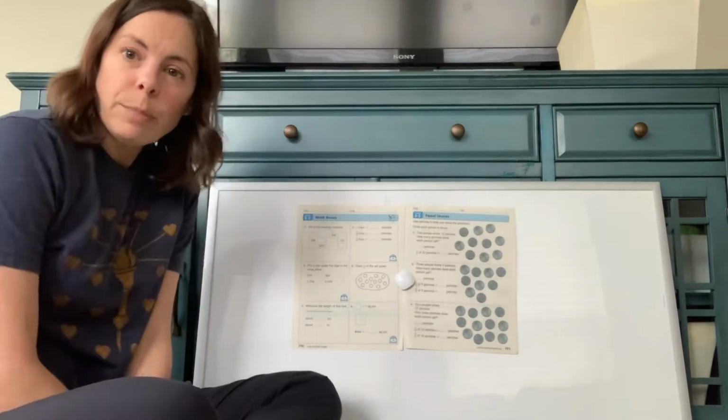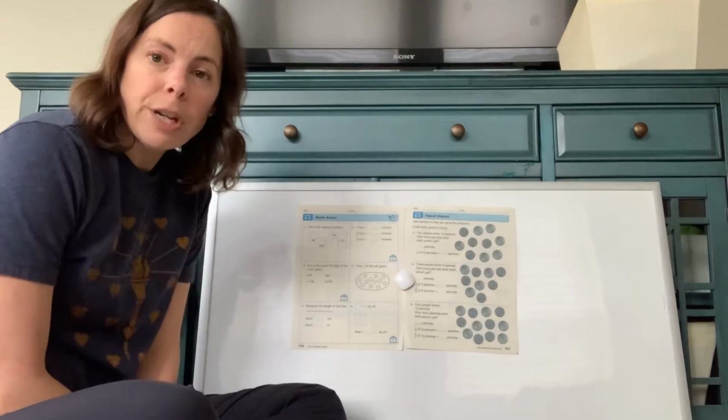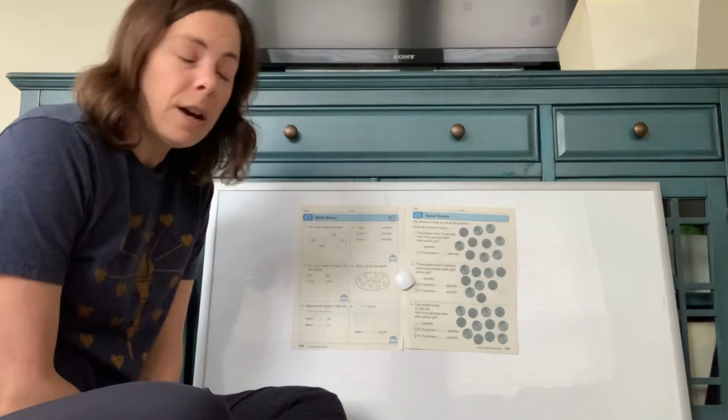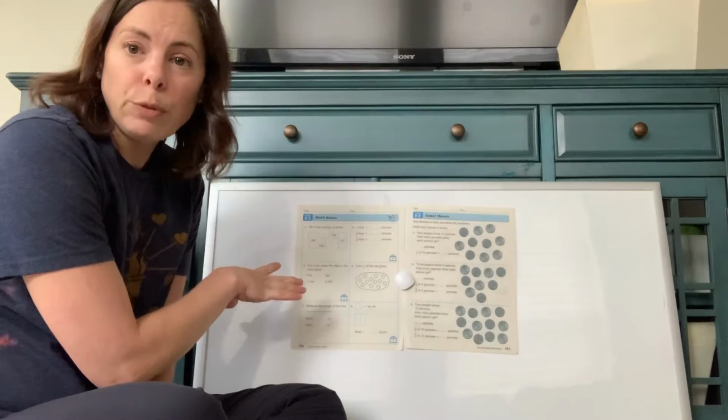Hi, this is math lesson number 3. We are taking a break from multiplication and we are going to review our fractions. And so you have pages from your workbook.